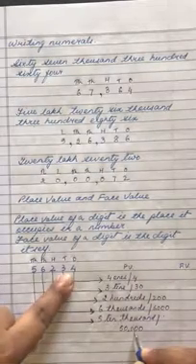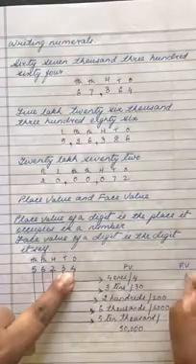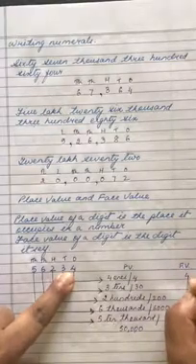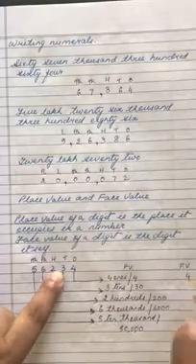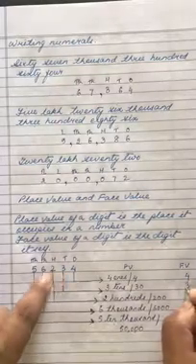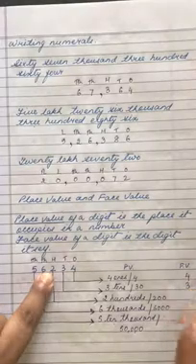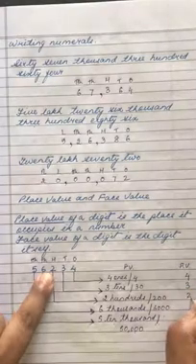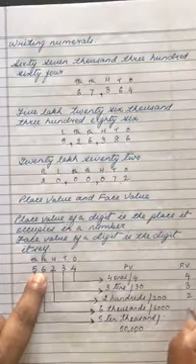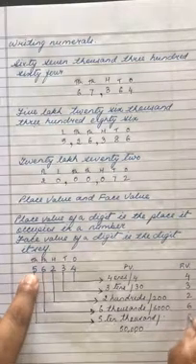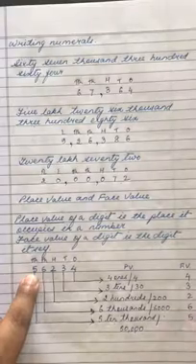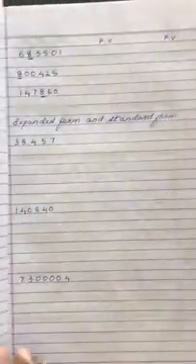Both ways are correct. Now let's see the face value of each digit. So the face value of 4 will be 4 because the face value remains same. The face value of 3 will be 3. The face value of 2 will be 2. The face value of 6 will be 6 and the face value of 5 will be 5. Let's take one more example.